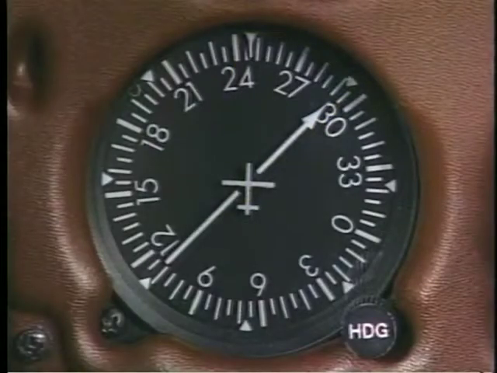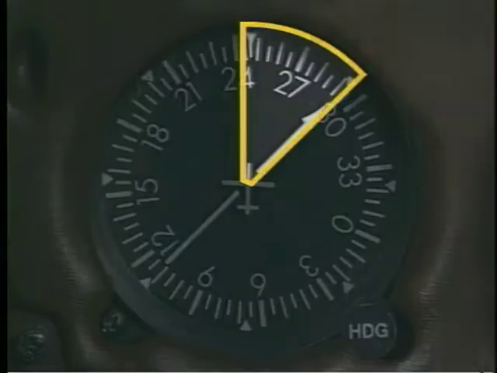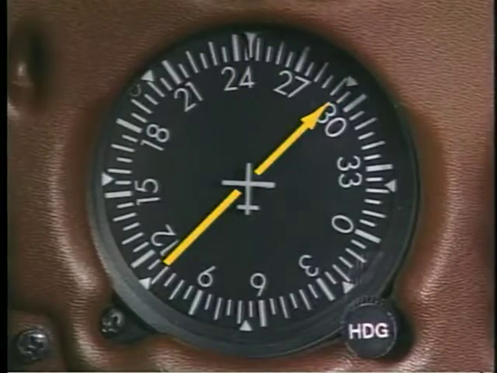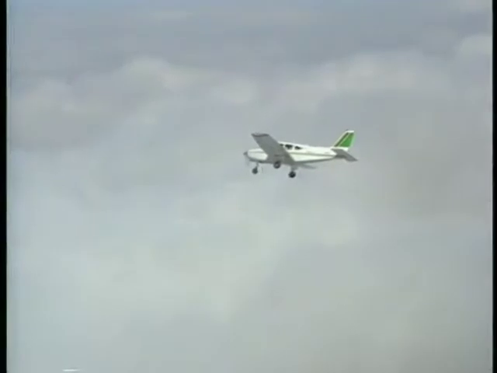On the other hand, with a movable card ADF, you set the heading for the second half of the procedure turn under the top index. When you reach the 45-degree intercept angle, the needle points to the 292-degree magnetic bearing to the station. In actual practice, you'll lead the course interception to roll out on the inbound bearing.